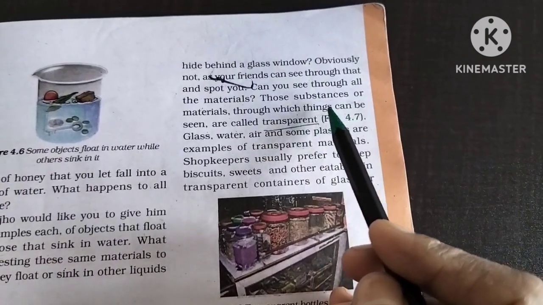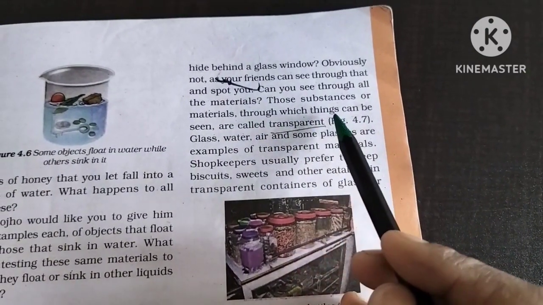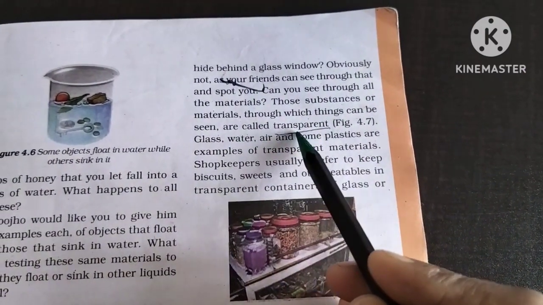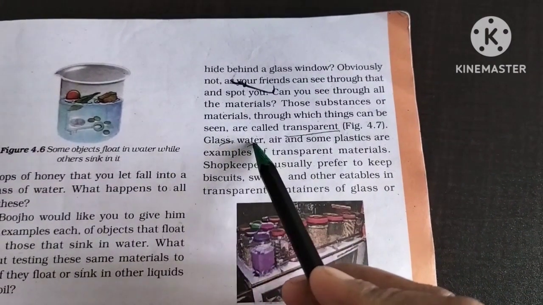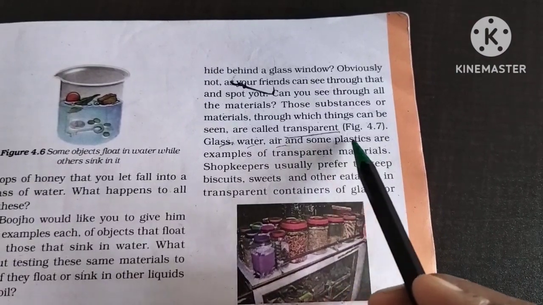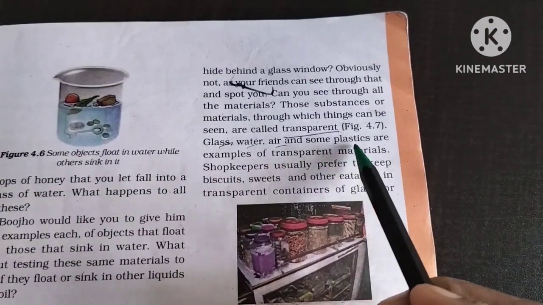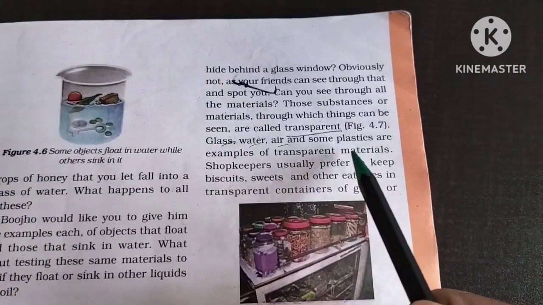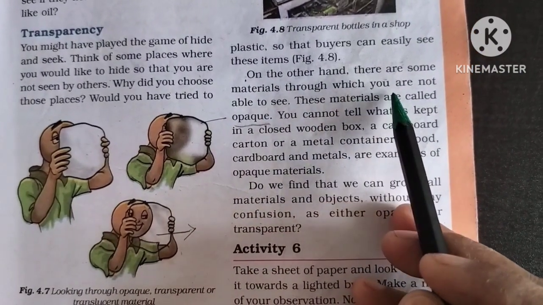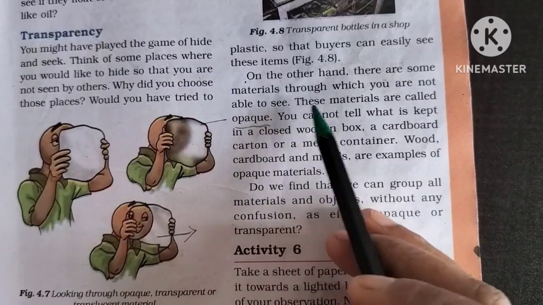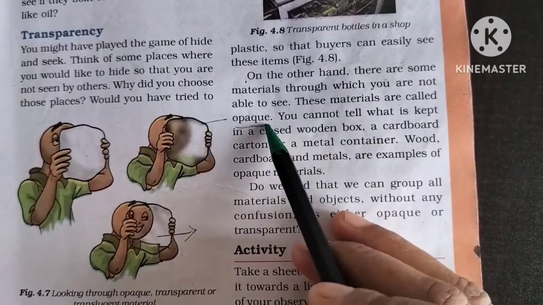Those substances or materials through which things can be seen are called transparent. For example, glass, water, air, and some plastics are examples of a transparent material. On the other hand, there are some materials through which you are not able to see. These materials are called opaque materials.